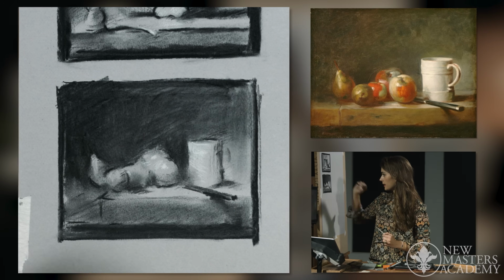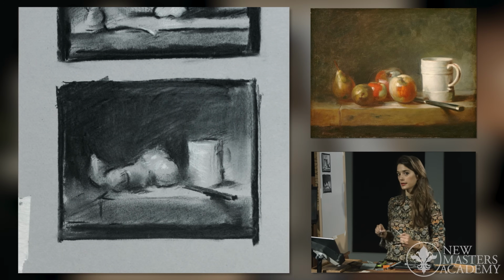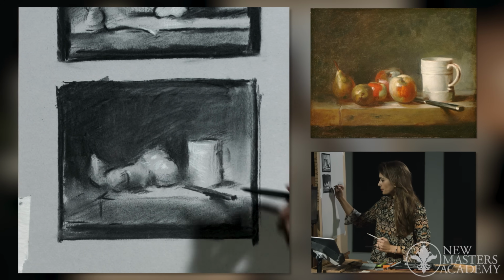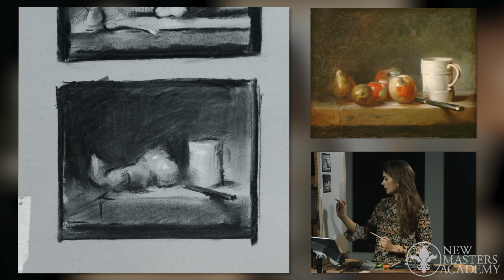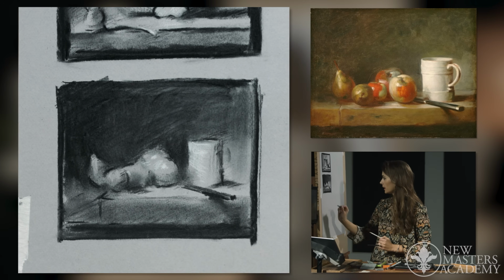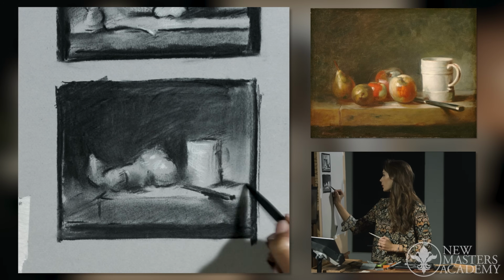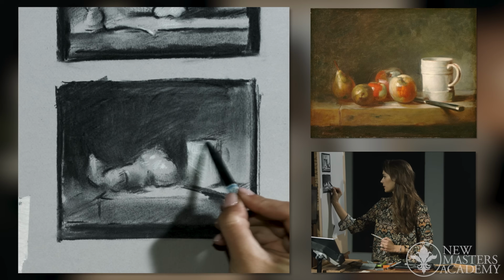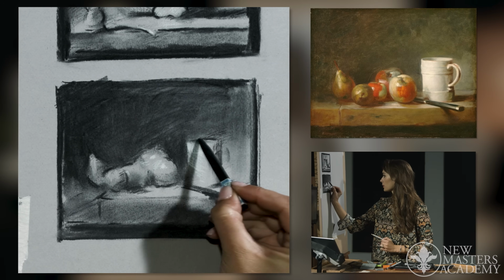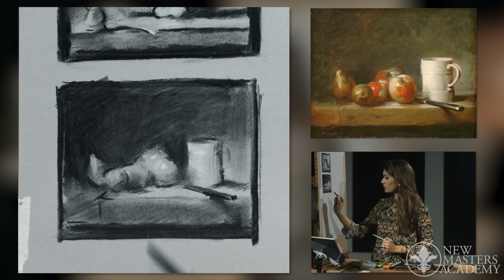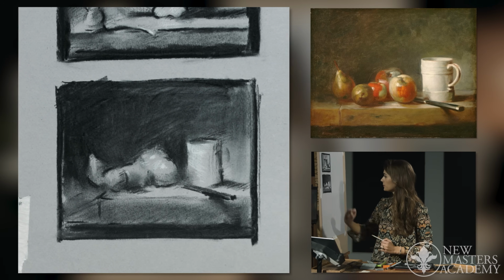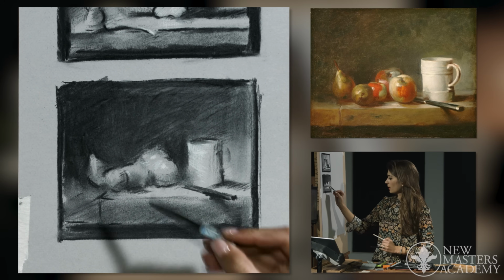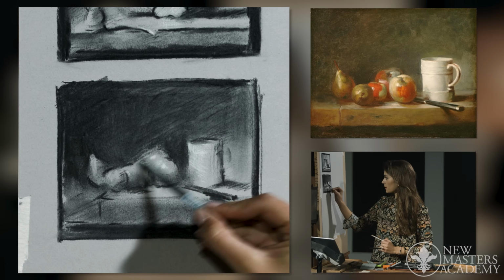So light against dark, dark against light. A nice way to make things pop. Even if it's the same object we are talking about. Here we have a hint of darker value to describe what's going on in this section. Let's see how we can adjust.